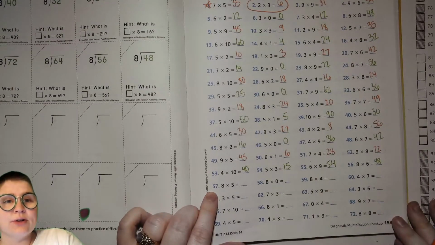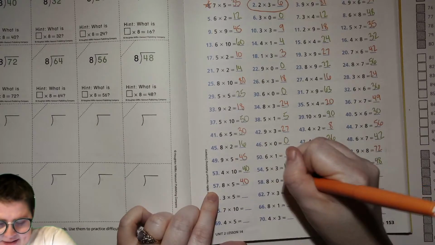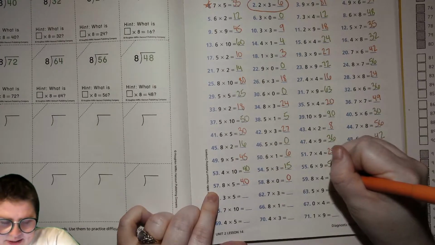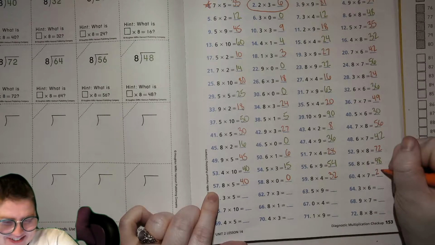Next row, here we go. 8 times 5, 40. 8 times 0, 0. 8 times 4, 32. 4 times 7, 28.